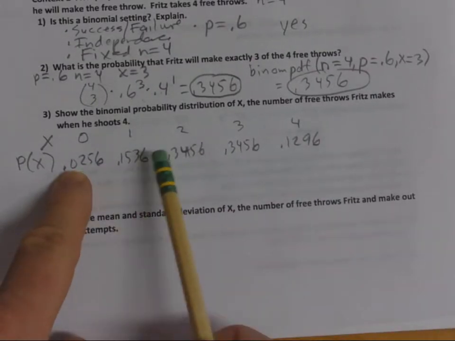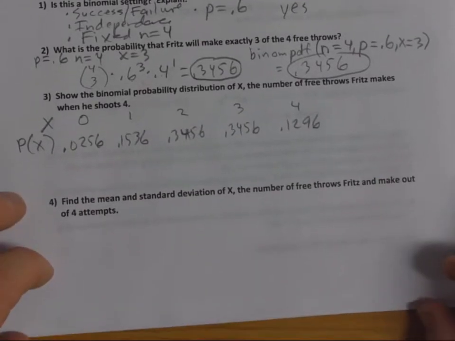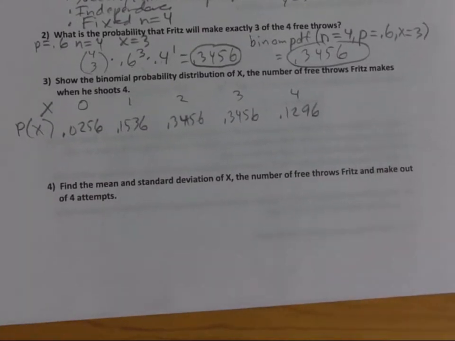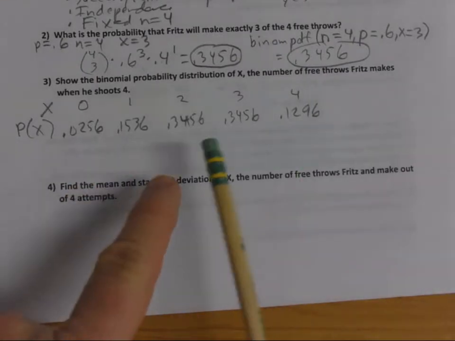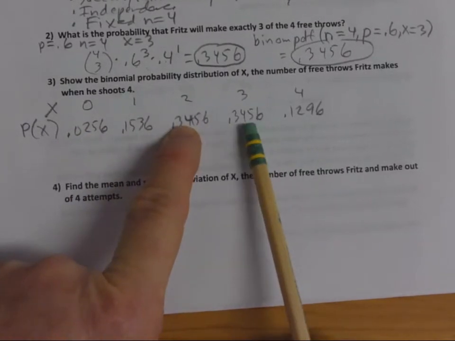Just put a bar going up for each of these values. And so that's how you do that. Now, find the mean and standard deviation of the number of free throws he's going to make. Because if Fritz were to take 4 free throws many times, it's gonna vary. Sometimes it's gonna vary like this. I mean, sometimes he's gonna make 2, sometimes he's gonna make 3.